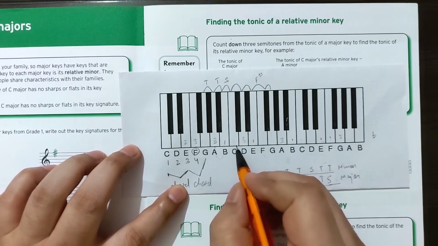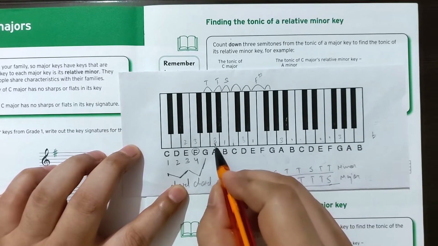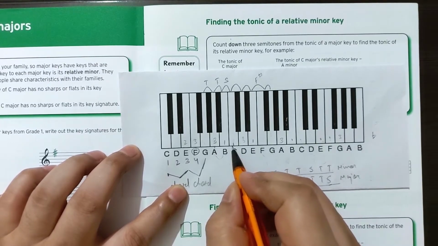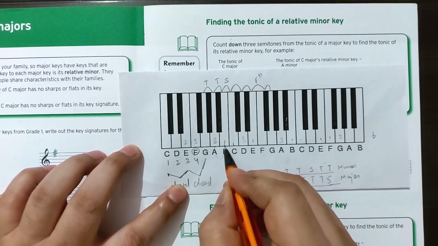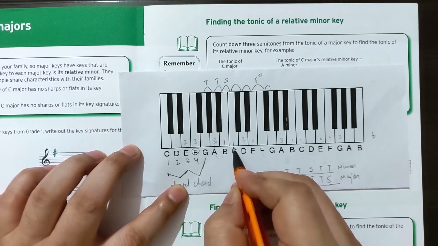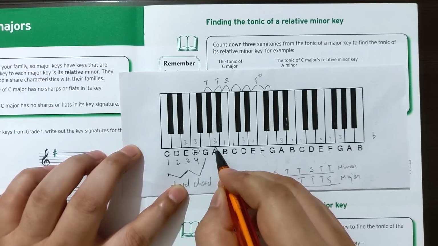Now if you start from C and count the C note first, then it will be fourth. So don't do that, that is wrong. What you have to do is go from the next one, you have to count from the next one. So you will count from B, 1, 2, 3, then you will get your minor key.